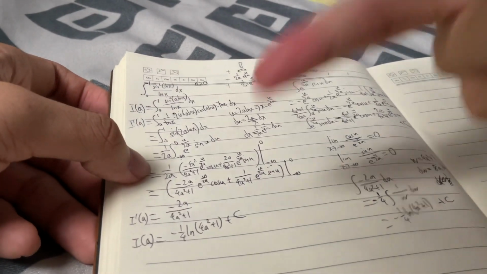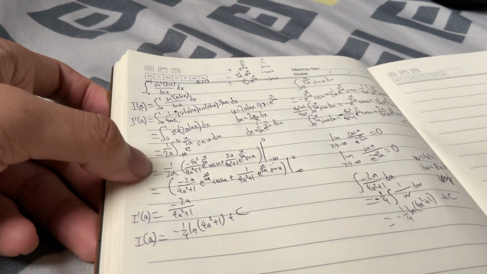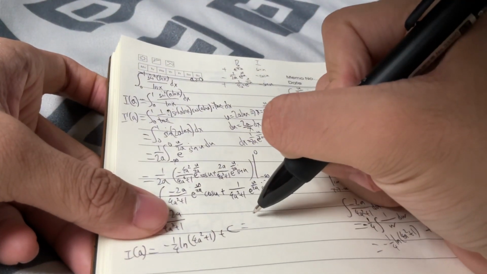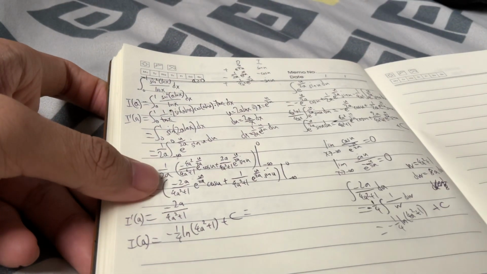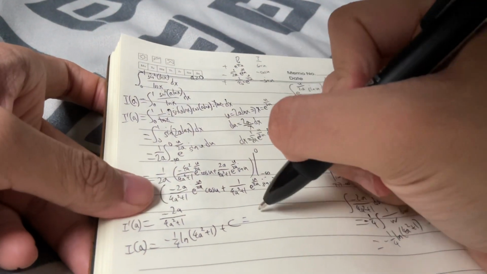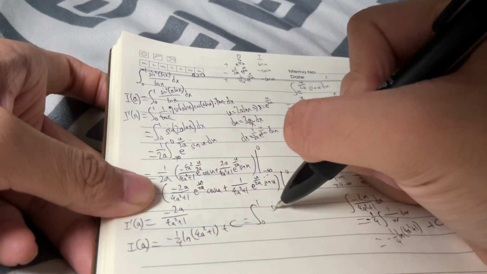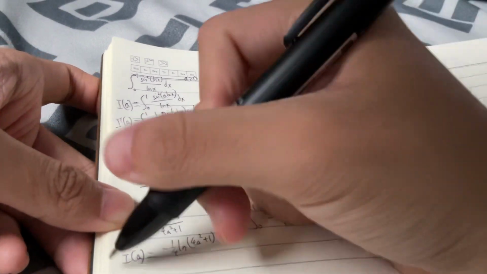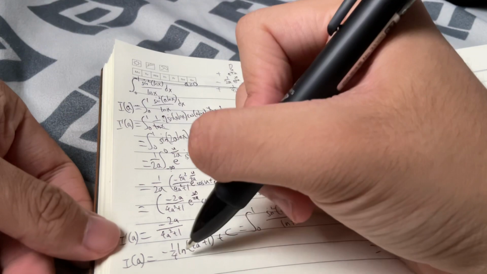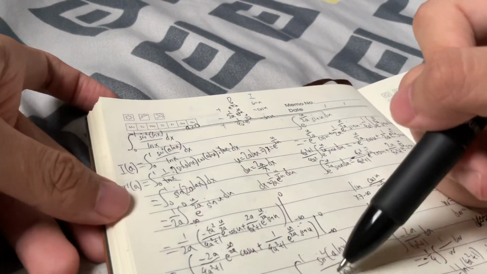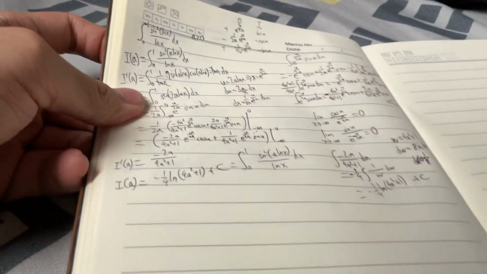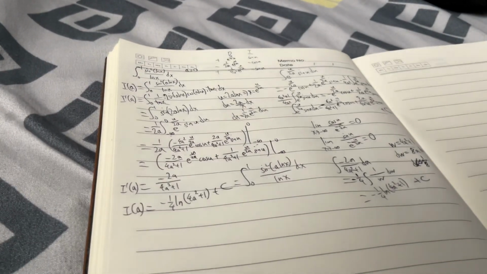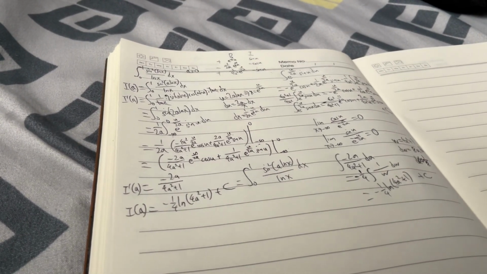So we need to figure out what the constant is here. The constant is not always going to be 0, so we need to figure it out. From 0 to 1 of sine squared of a ln x over ln x. I of a is equal to this, and I of a is also equal to this. So this and this, they are equal. So we're going to choose a value for a.